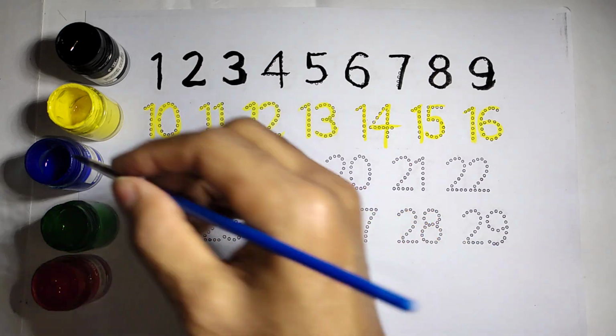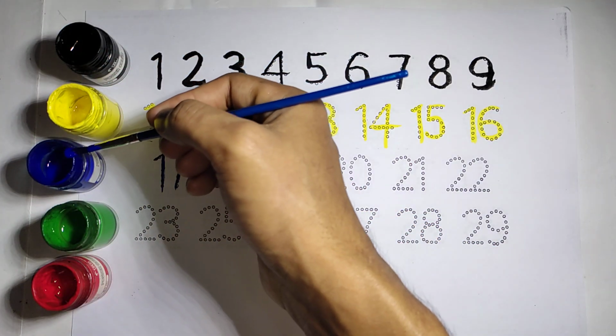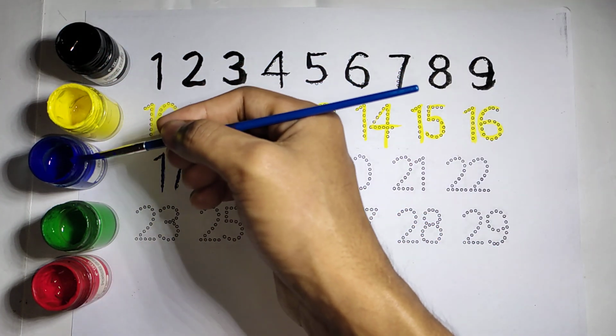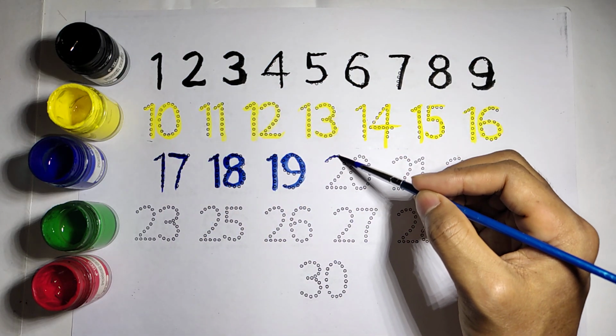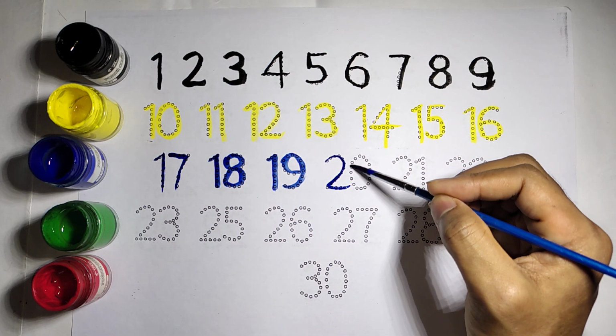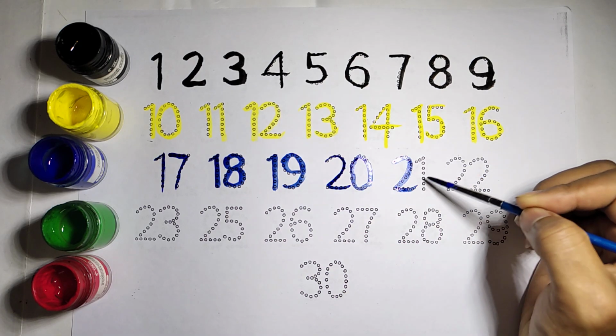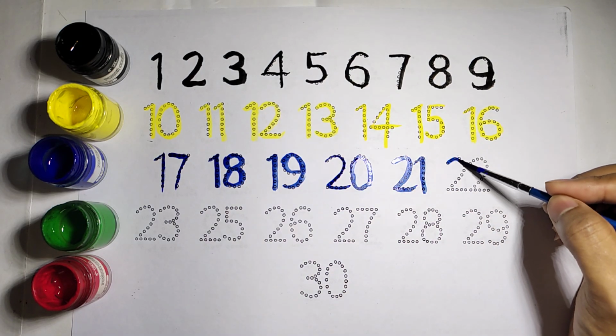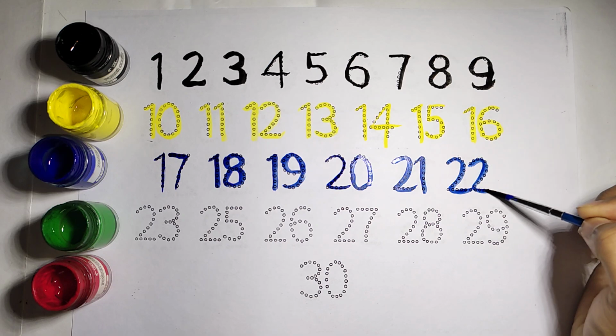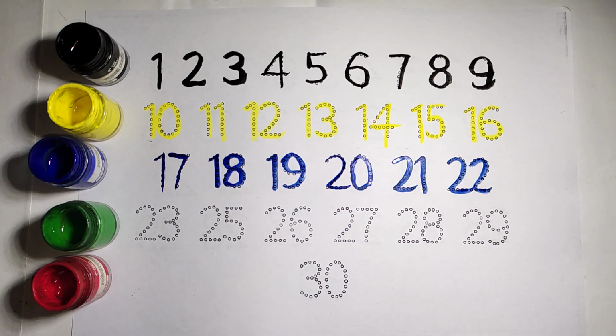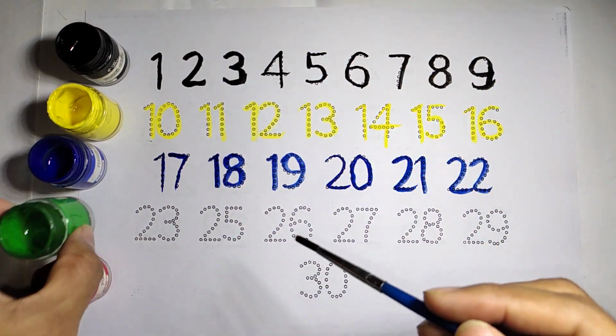Now we draw the number of 20. The next one is 21. Now we draw 22. Kids, now we use green color. Now we use the color of green.